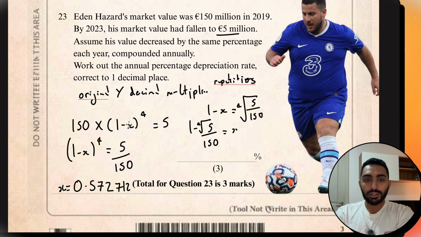And we need to remember that this here is formatted as a decimal. So this isn't a percentage yet. We need to times it by 100. It would become 57.3% because our decimal place is going to go there. Every single year, his price was going down by almost half. It was halving every single year. The way you could check it, you could do 150 times by 1 minus 0.573 to the power of 4, and it should give you 5.